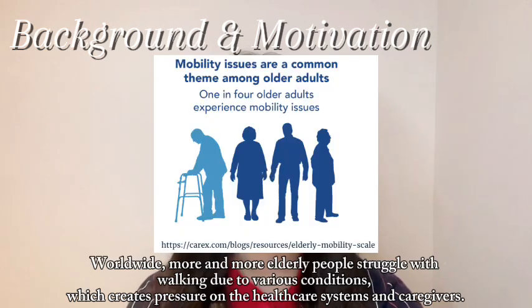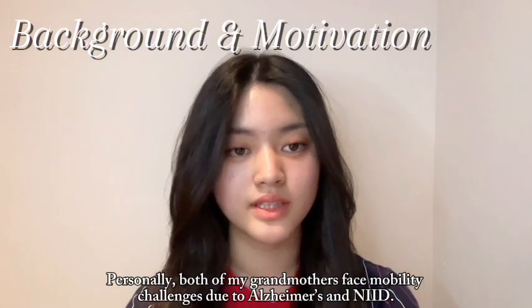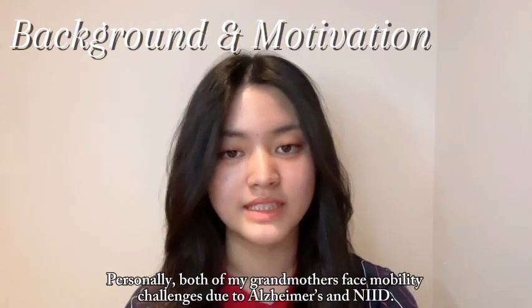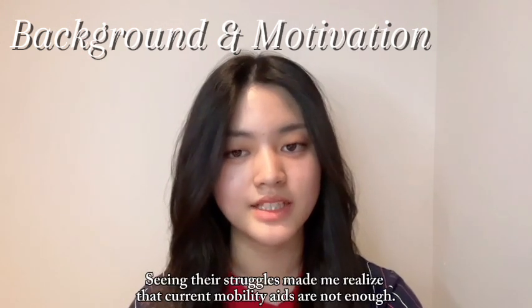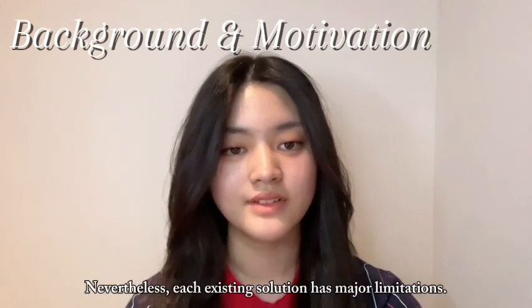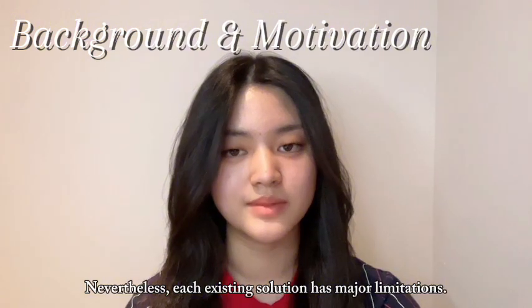Worldwide, more and more elderly people struggle with walking due to various conditions, which creates pressure on the healthcare systems and caregivers. Personally, both my grandmothers face mobility challenges due to Alzheimer's and NPH. Seeing them struggle made me realize the current mobility aids are not enough. Nevertheless, each existing solution has major limitations.